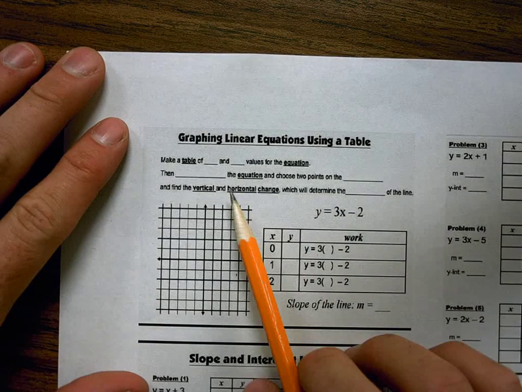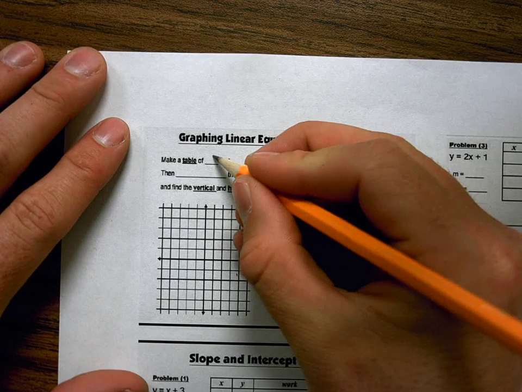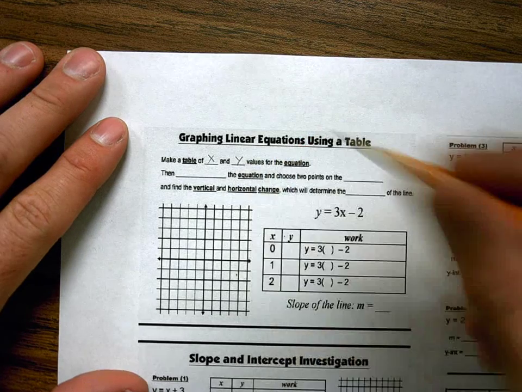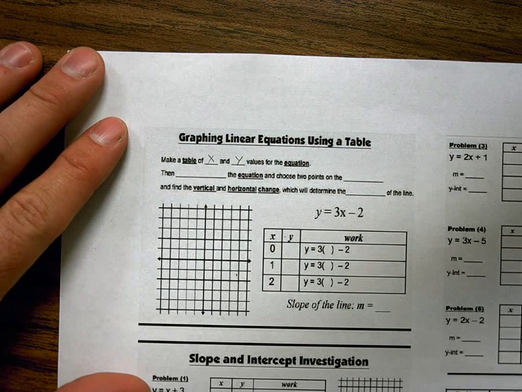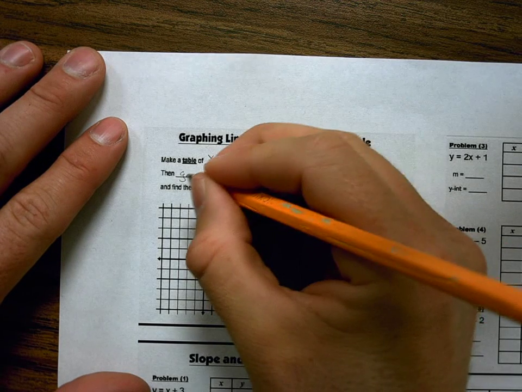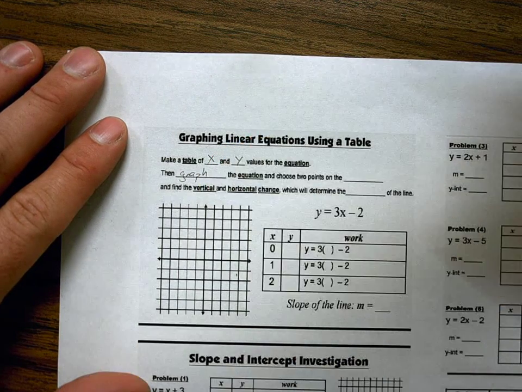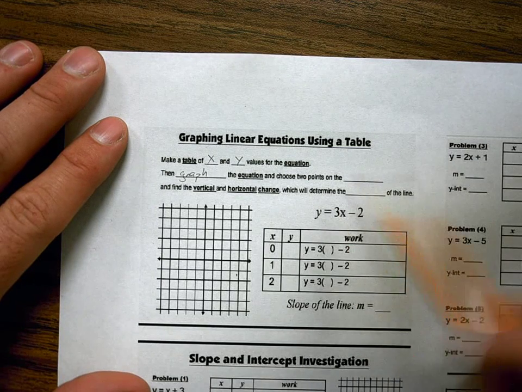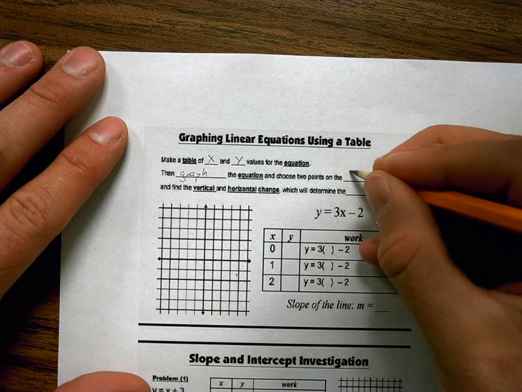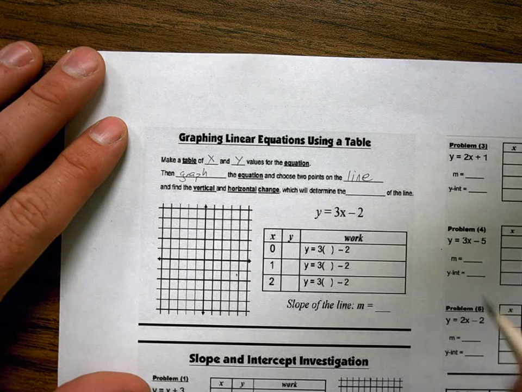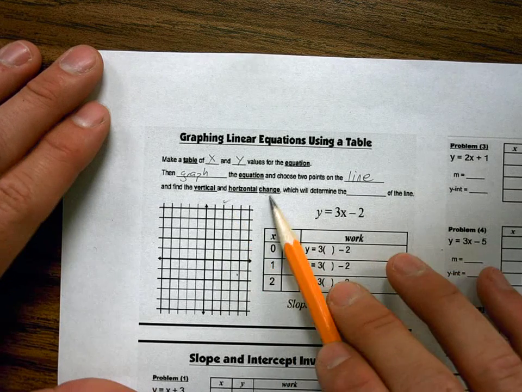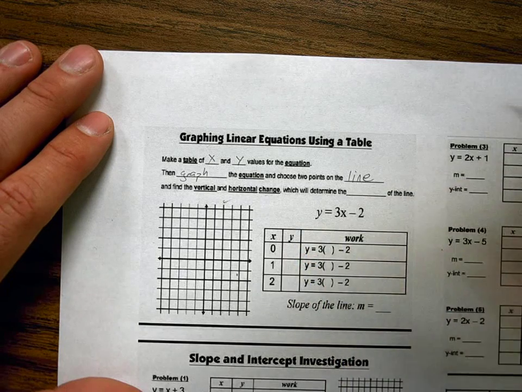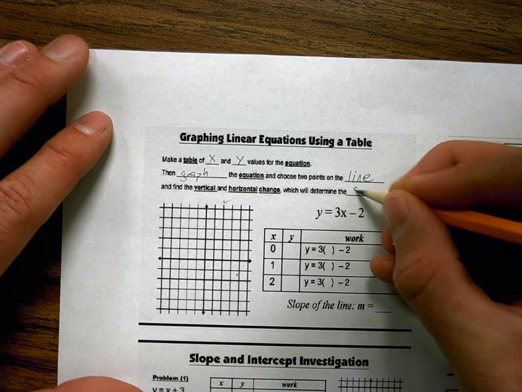Okay. So make a table of x and y values for the equation. Okay, then graph the equation and choose 2 points on the line. And find the vertical and horizontal change, which can determine the slope.